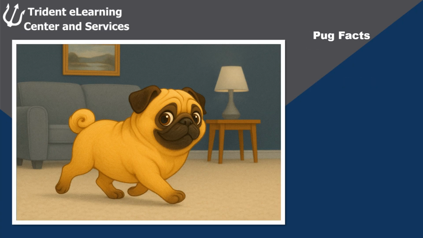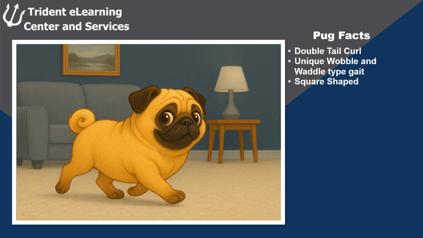Let's take a quick break and talk about pugs. A pug's tail curls naturally, and a tight double curl is considered a premium trait. It's also genetically rare across all dog breeds. Pugs also have a distinctive rolling waddle when they walk, giving them a signature gait you won't see anywhere else. And for the final fun fact, a perfectly proportioned pug forms a square when viewed from the side.